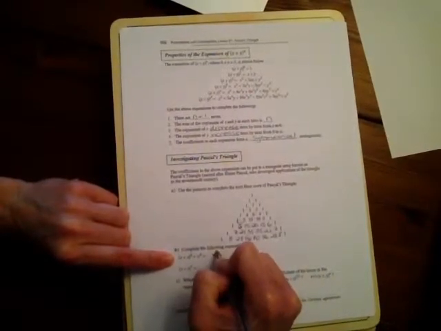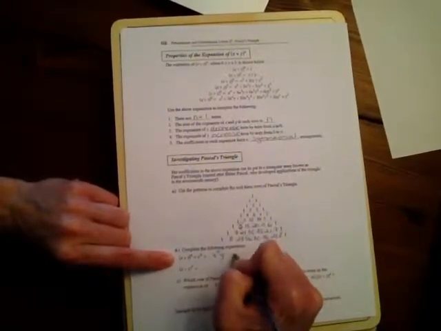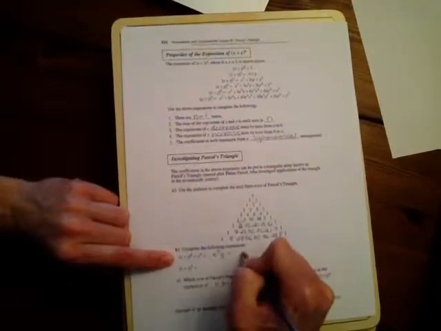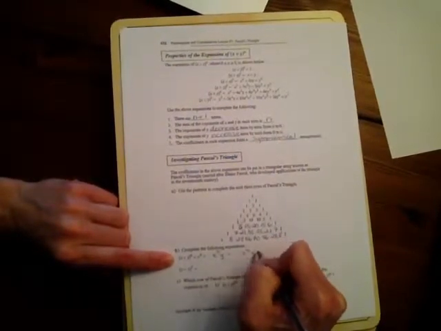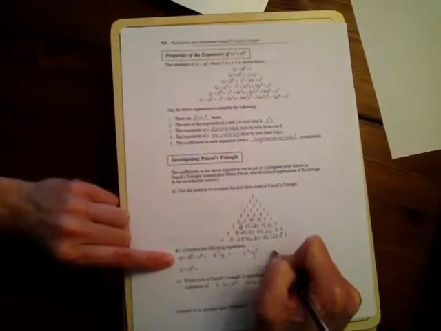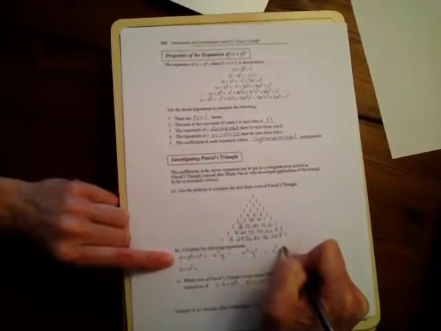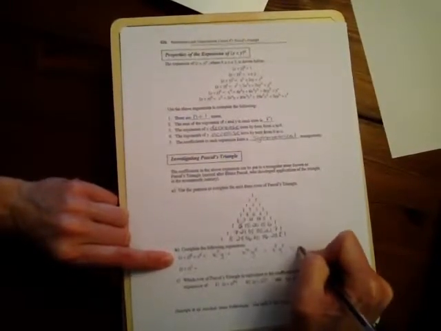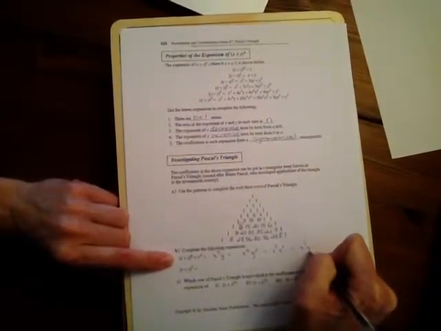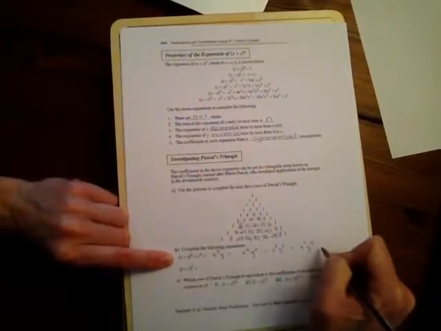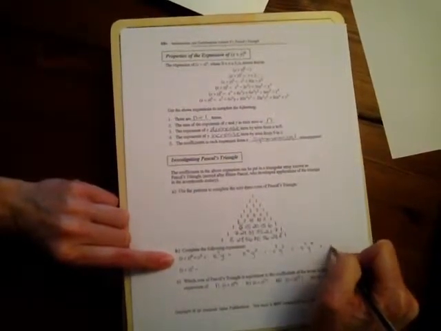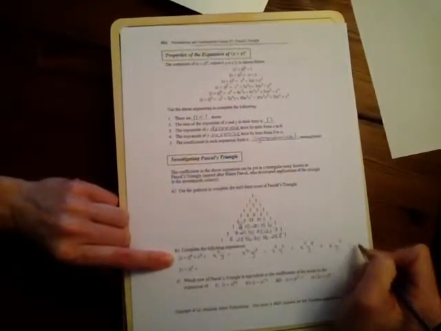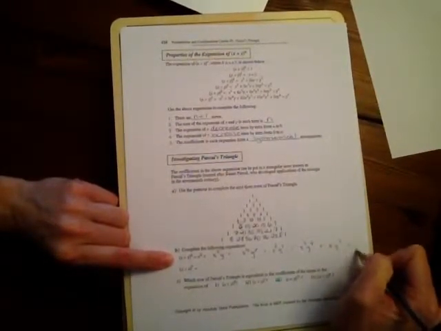We have x to the power of 6, plus x to the power of 5, y, plus x to the power of 4, y squared, plus x to the power of 3, y to the power of 3, plus x to the power of 2, y to the power of 4, plus x to the power of 1, y to the power of 5, plus x to the power of 0, and y to the power of 6.